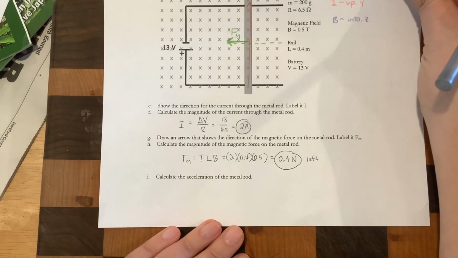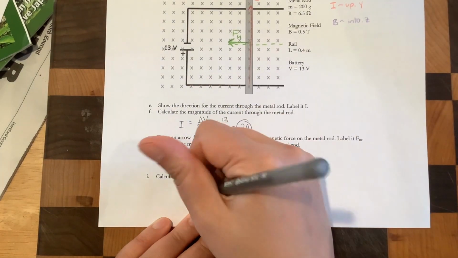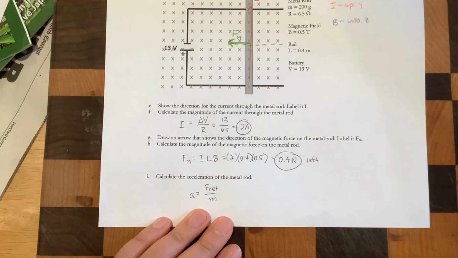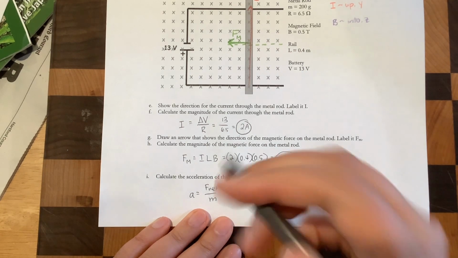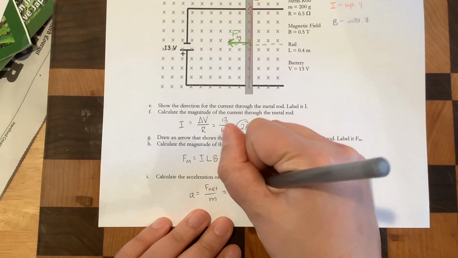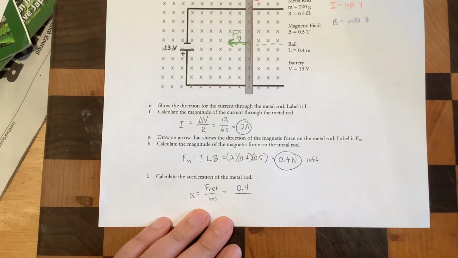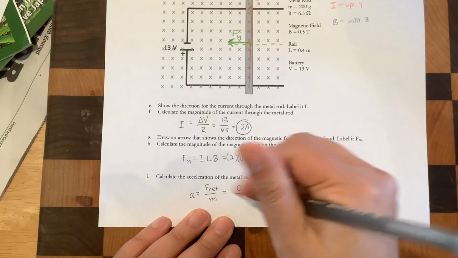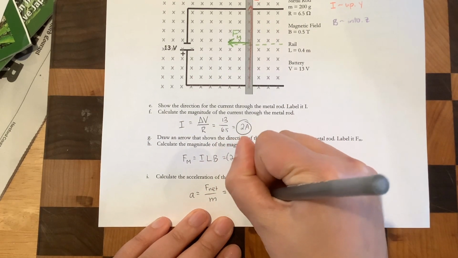Finally, let's calculate this thing's acceleration. Acceleration depends on an object's net force and its mass. Assuming no other forces in the x and y direction, my force would just be the magnetic force, so 0.4 newtons. The mass is 200 grams. That's not 200 kilograms. 200 kilograms is like 3 kids worth of mass. This is 200 grams. This is like the little tiny demo I had in class, all right? 200 grams is 0.2 kilograms.